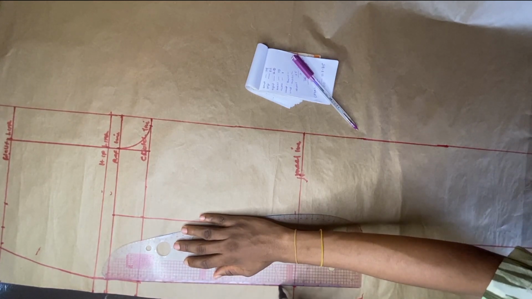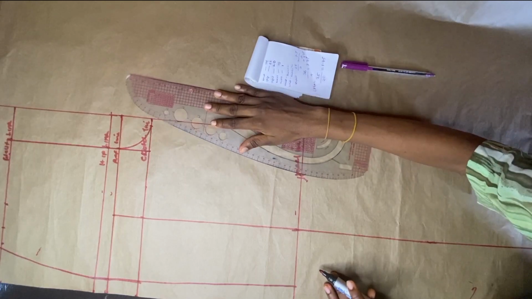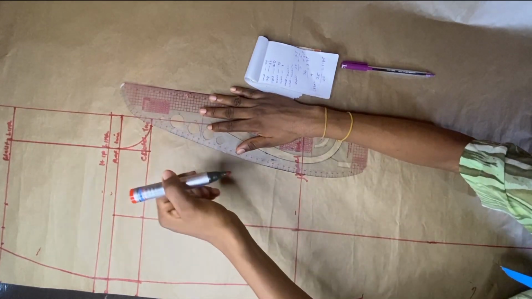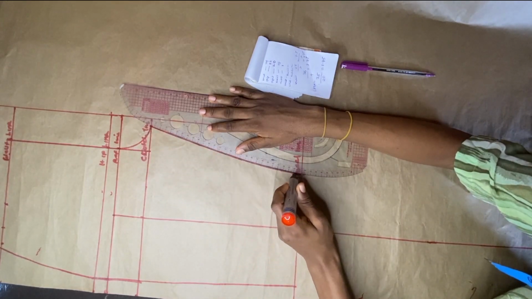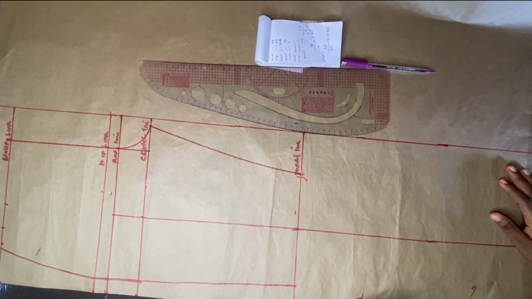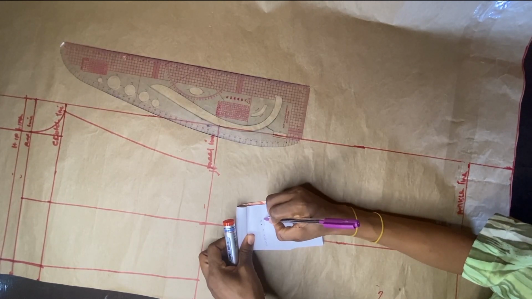So I'm just going to connect from my crotch line down to my knee line. So now it's already looking like a pant. So I'm going to use the curved part of my pattern master also to connect from my crotch depth down to my knee circumference. So that side is our inseam.